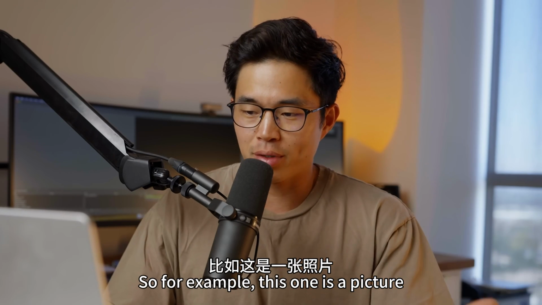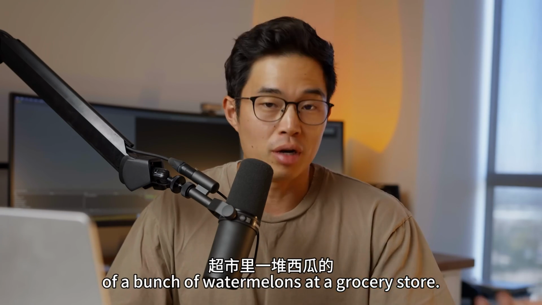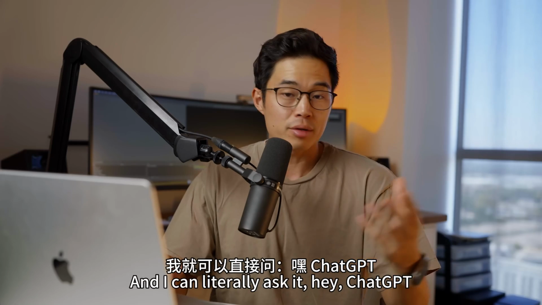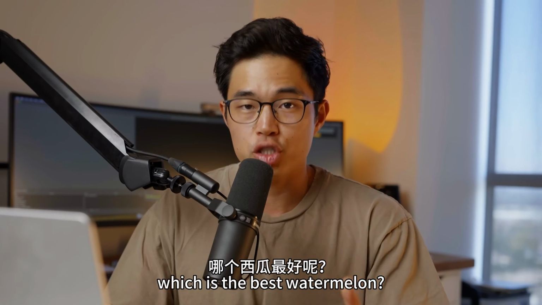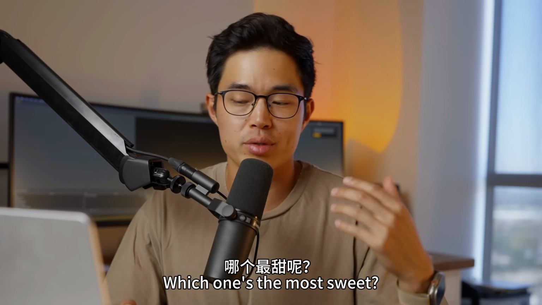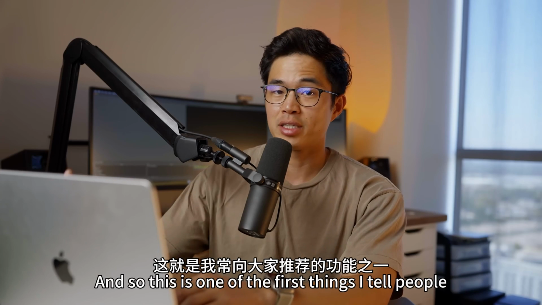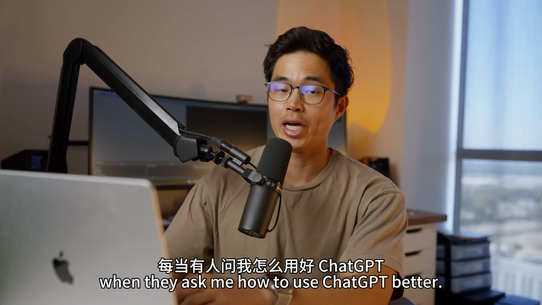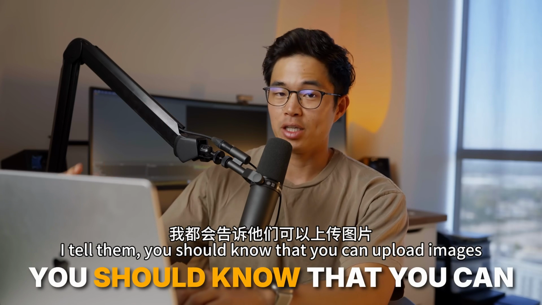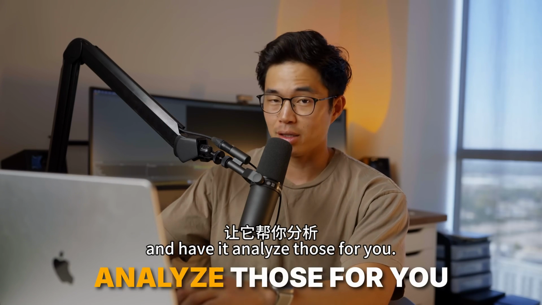So for example, this one is a picture of a bunch of watermelons at a grocery store. And I can literally ask it, hey, ChatGPT, which is the best watermelon? Which one's the most sweet? And so this is one of the first things I tell people when they ask me how to use ChatGPT better. I tell them you should know that you can upload images and have it analyze those for you.